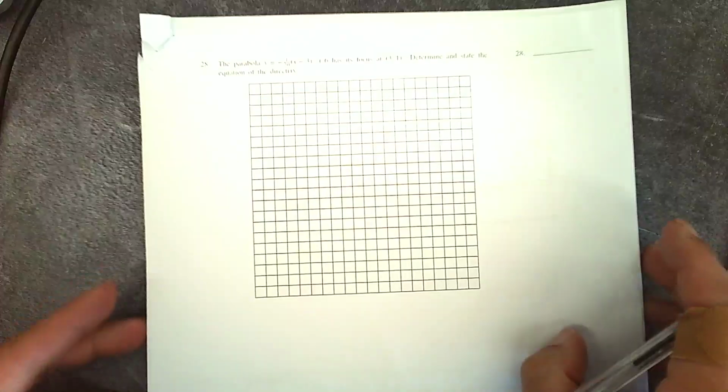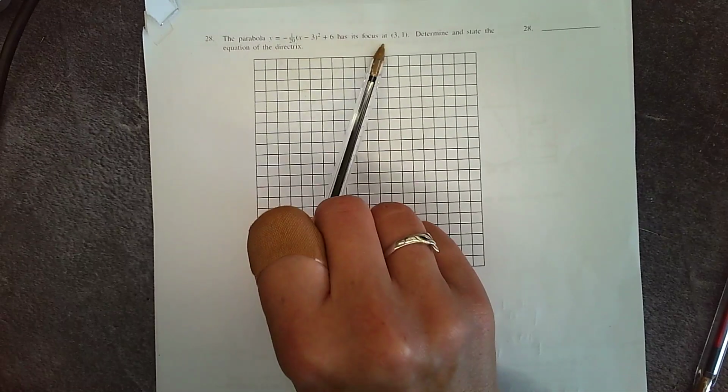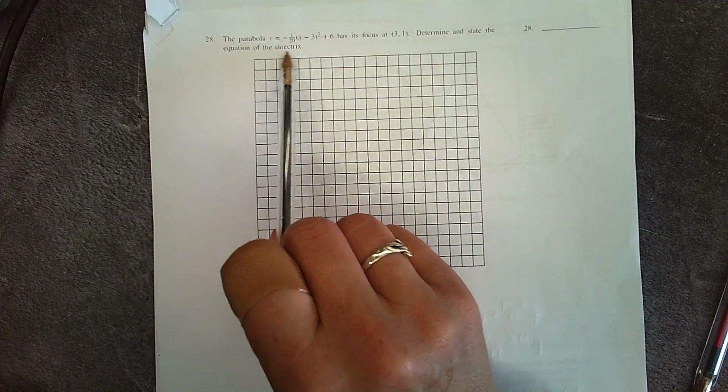All right, next one, number 28. Where is number 28 hiding? There it is. Okay. The parabola has a focus at (3, 1). Determine and state the equation of the directrix.